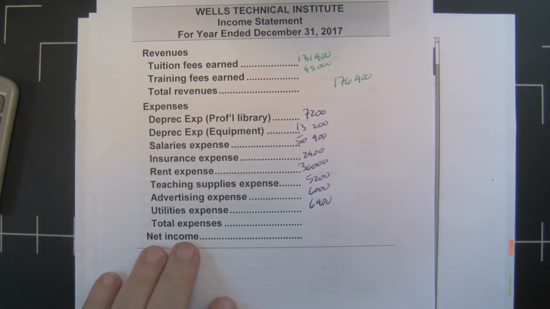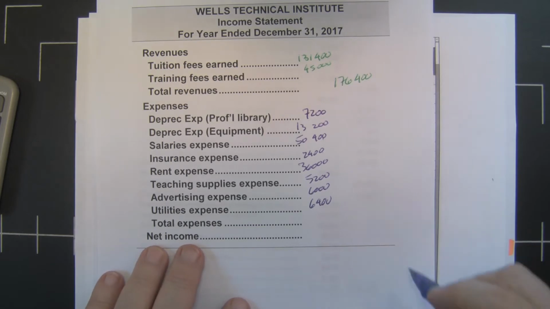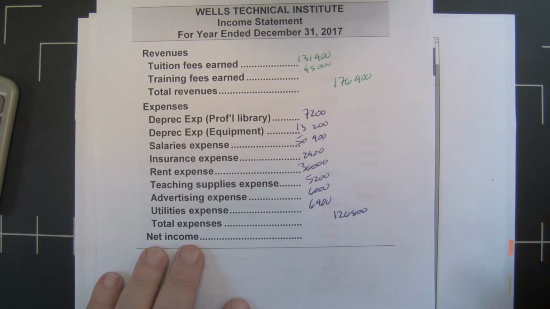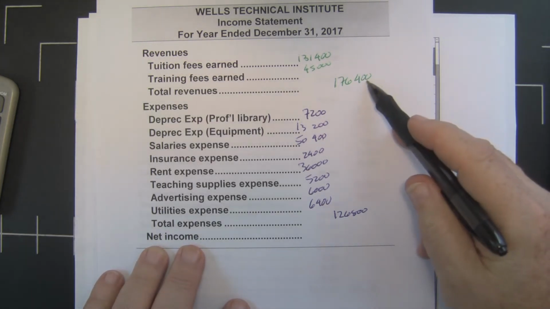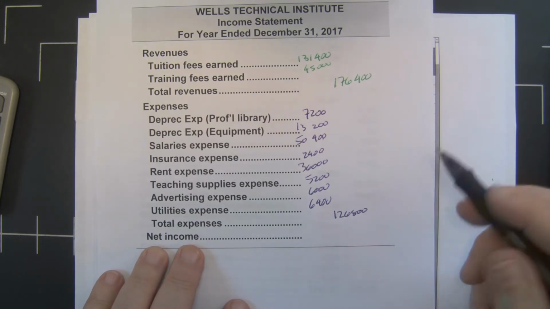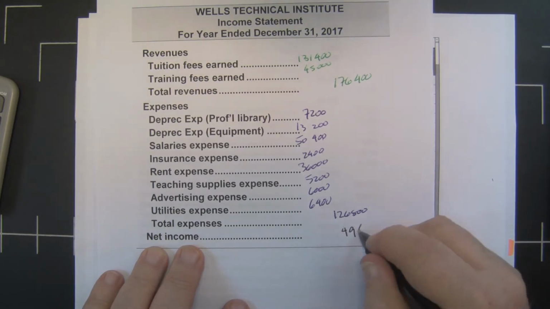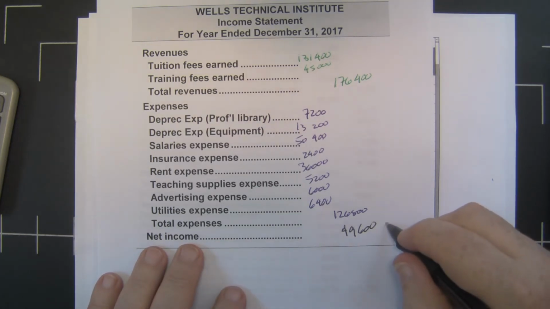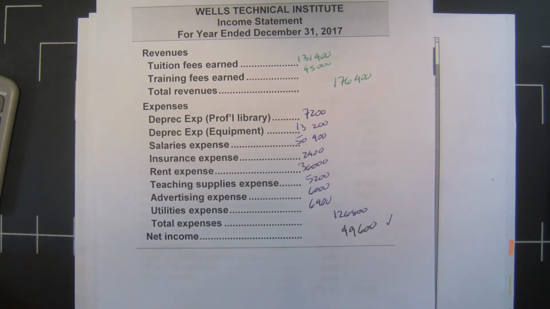Okay, I'm going to add up my total expenses. My total expenses come to $126,800. Therefore, my net income for the year is $176,400 minus $126,800, $49,600. That's my net income. Now remember, that net income goes to retained earnings. That's my next statement. So I need to take this number and go to my statement of retained earnings.